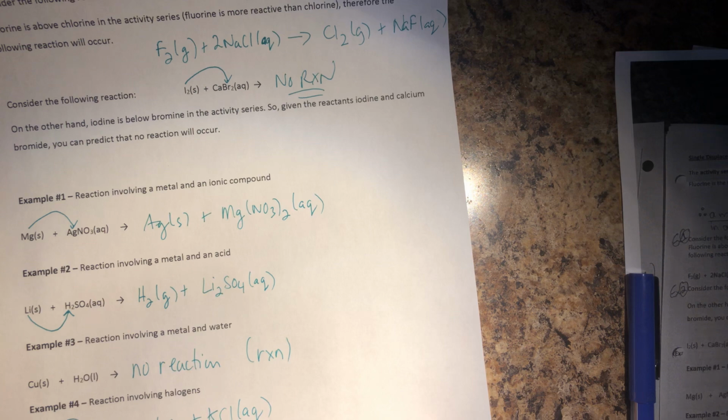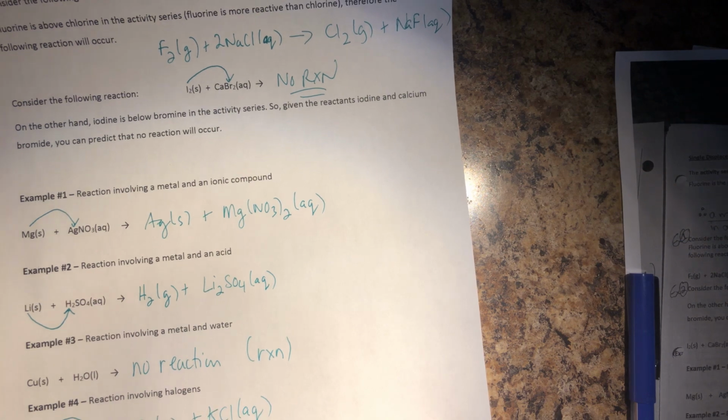Okay, so you have a worksheet to practice. The next page is a worksheet, and I'd like you to work on that and your homework questions from your textbook.